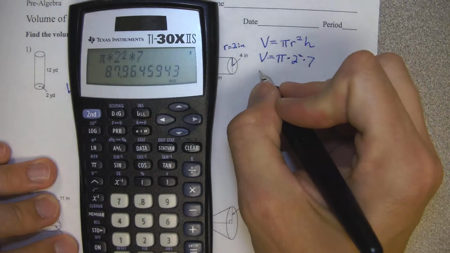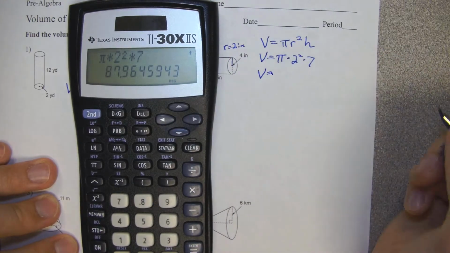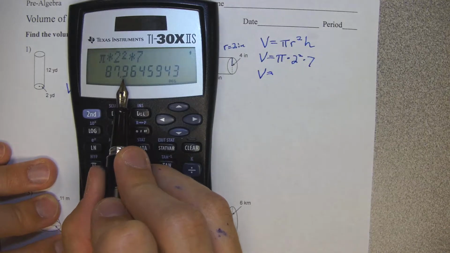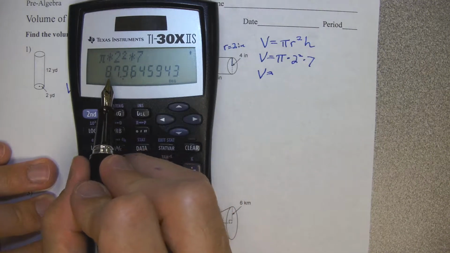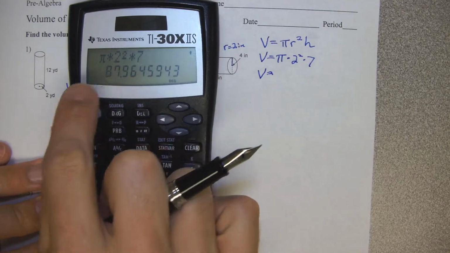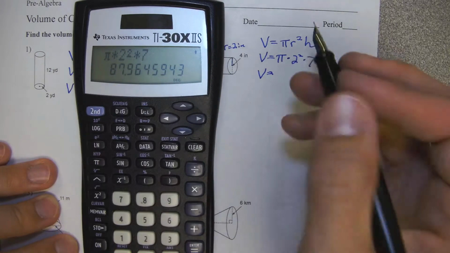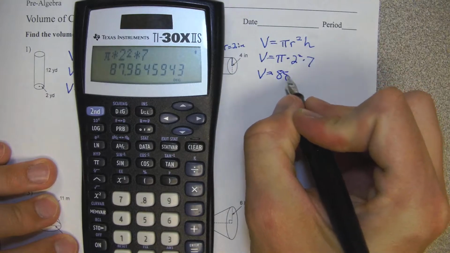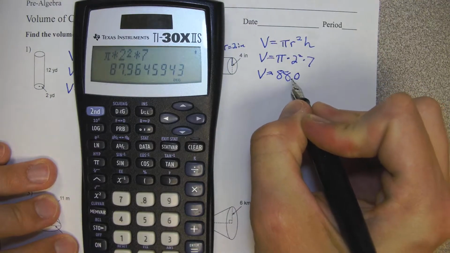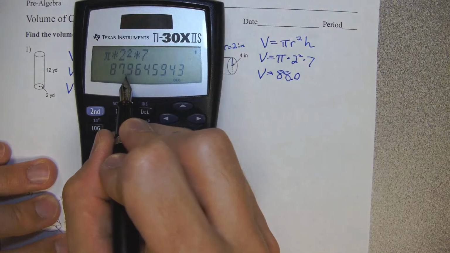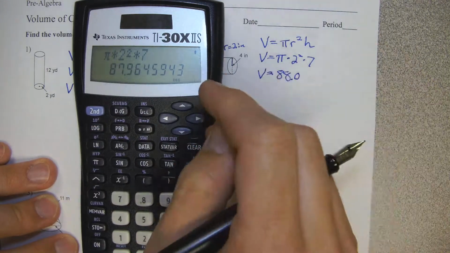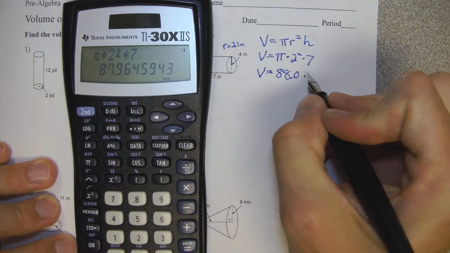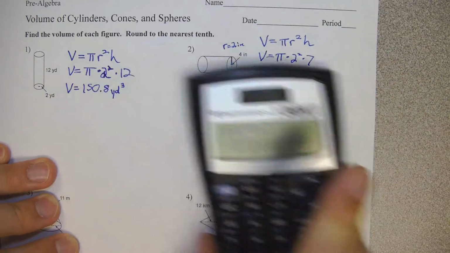So our volume in this case. Now, notice, 0.96, which means this 9 rounds up to a 10, which means this 10 is going to have to bump up. So instead of 87 point something, we're going to have 88.0. Because again, this bumps up to a 10, the 1 goes over to 7, and we're just regrouping here. So 88 cubic inches will be our volume. All right? Simple as that.